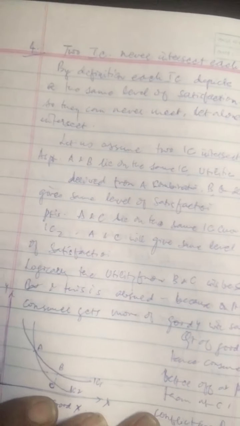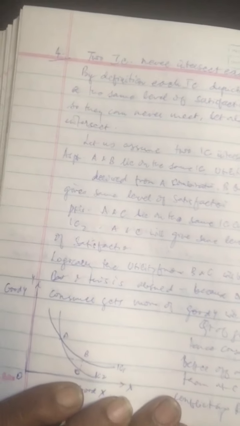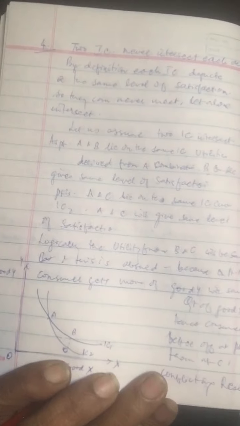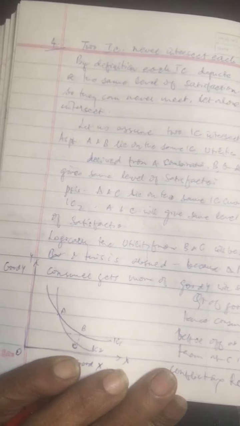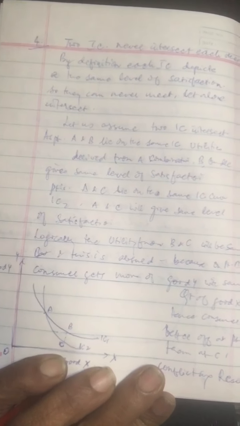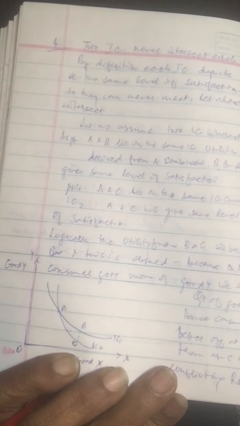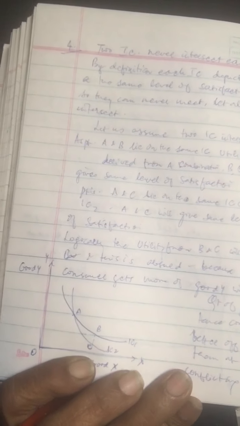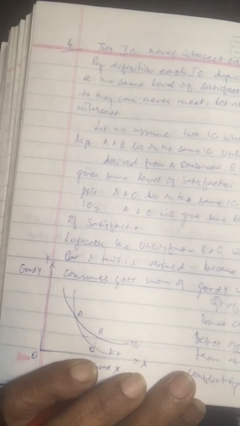Another property is that two indifference curves cannot intersect. Why? We've already talked about how an indifference curve shows iso-utility: the same amount of utility or satisfaction on each curve. So just imagine, how are they going to intersect? They cannot, and if they do, you will not get a logical result.